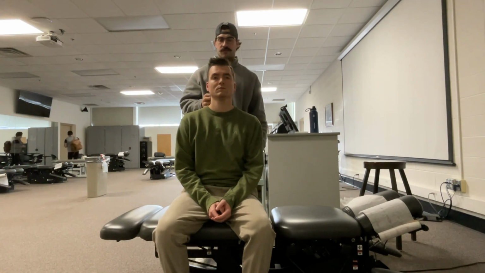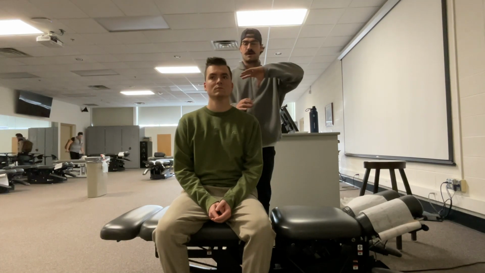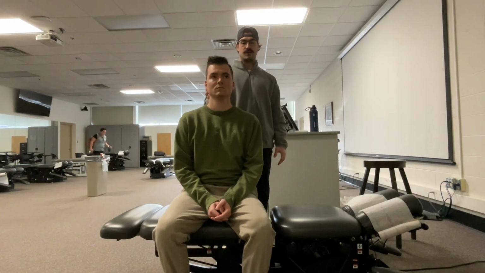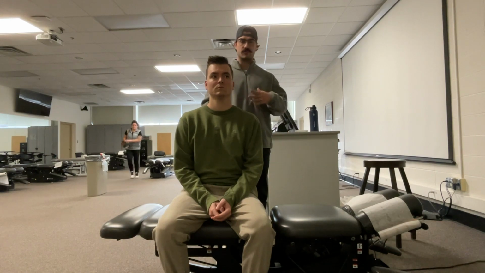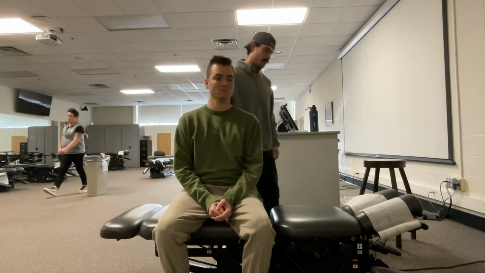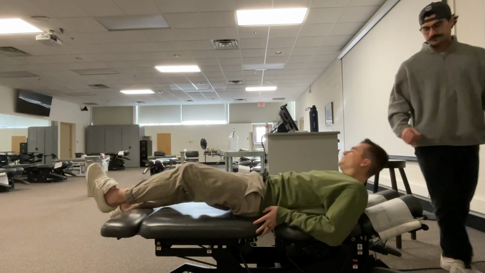On his right hand side, I felt a little bit of blockage for right rotated on this side, and then he has a left rotation restriction. So I'm going to get my patient supine for me on the table.